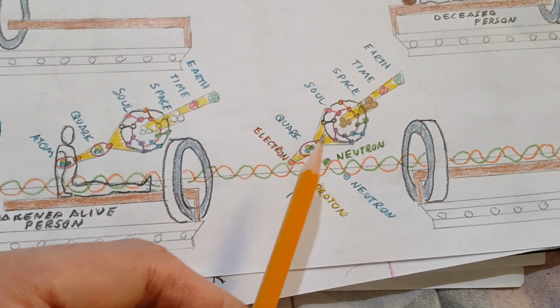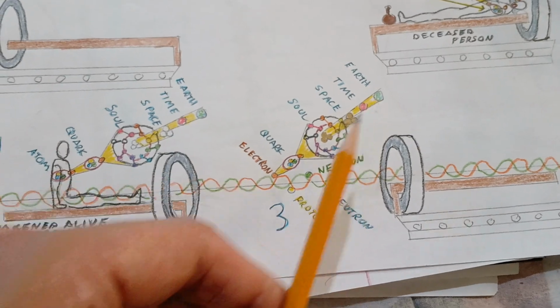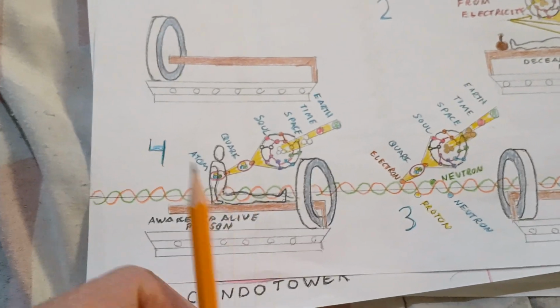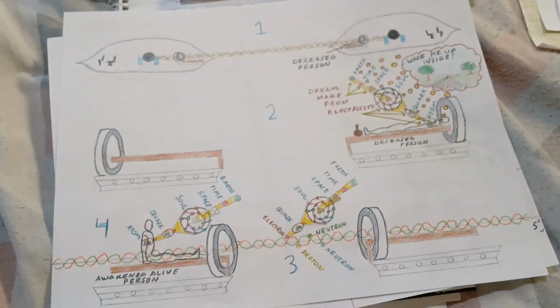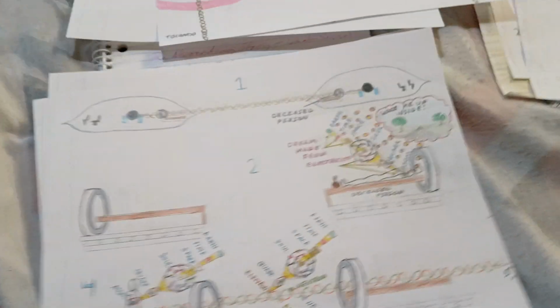All existence is in there. The quarks, the soul, this entire universe, all the stars and all the planets are inside that one little particle. And all they have to do is reassemble them over here on this other medical bed. That's deatomization, or medical bed technology. It works on the same principle as teleportation technology.